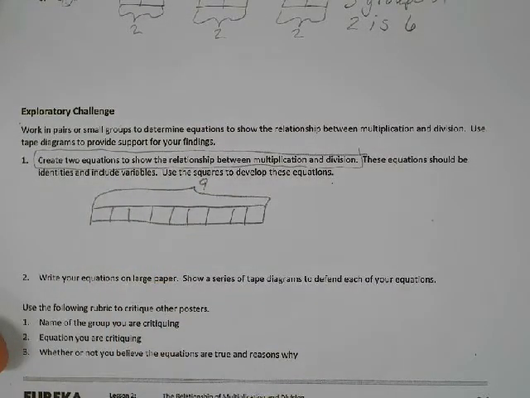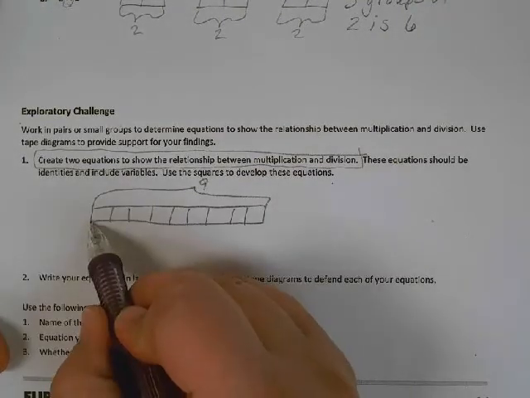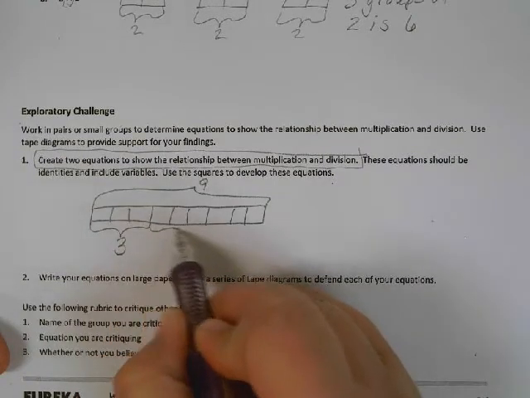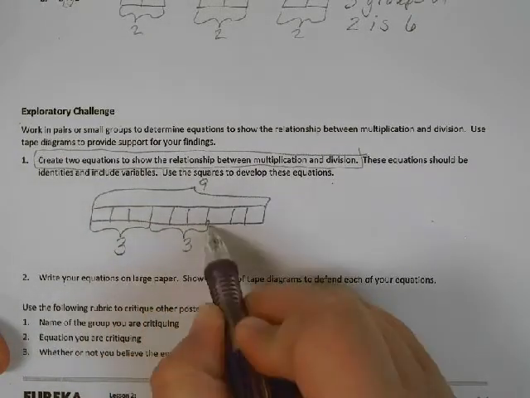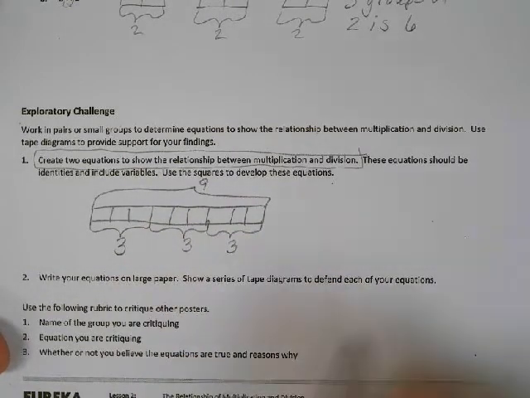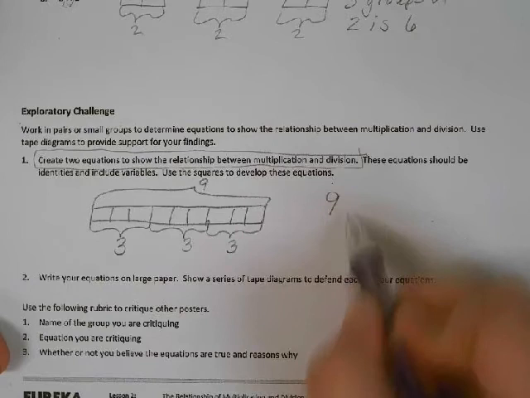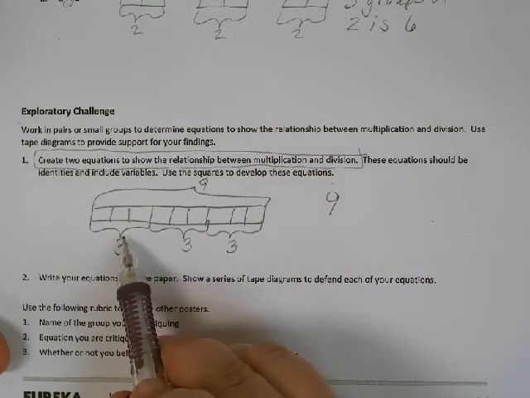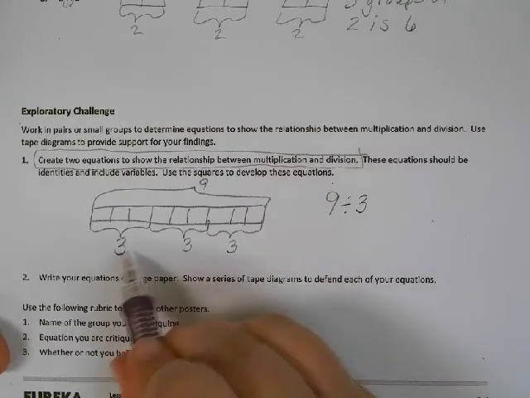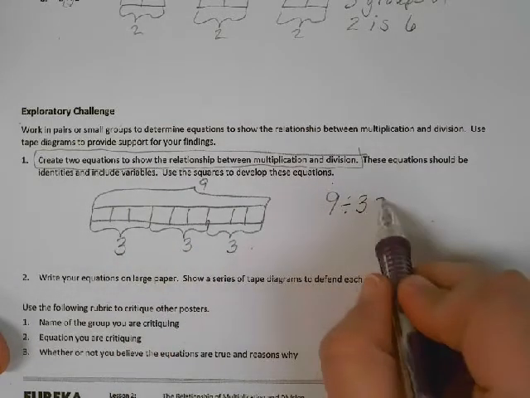And I'm going to try to think, can I break this into smaller groups? Well, it looks like I can make some groups of 3. So if I had my whole number, I divided it into groups of 3. And how many groups do I have? I have 3.